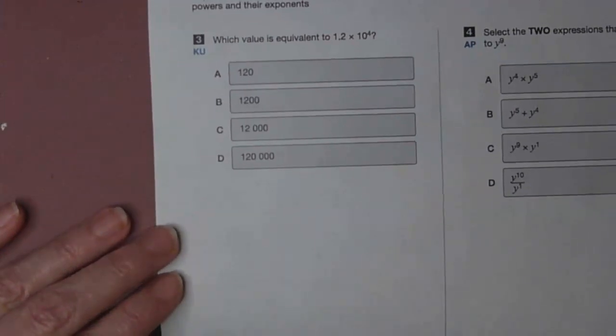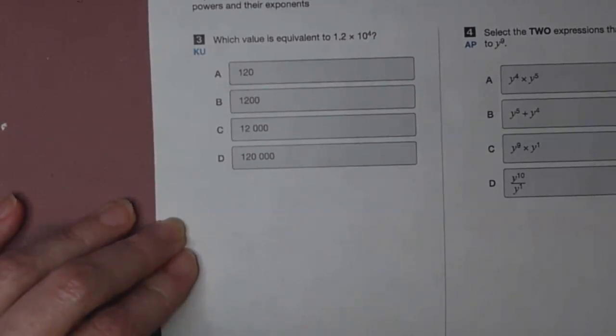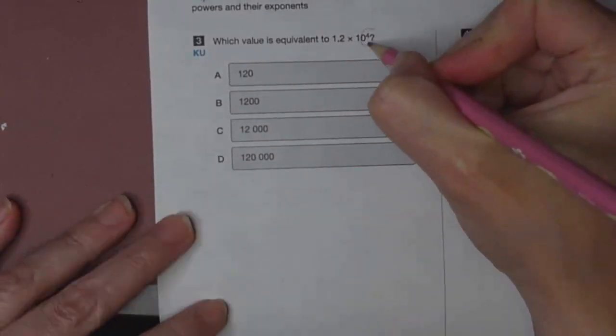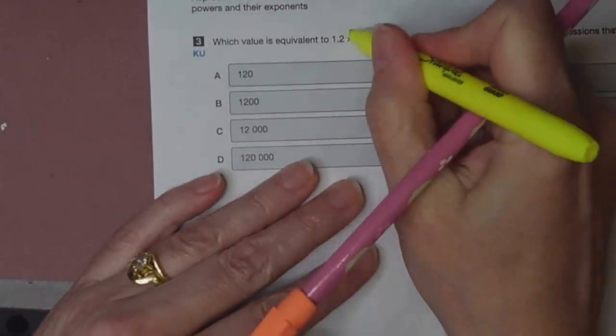All right, moving along. Page 2 here. Which value is equivalent to 1.2 times 10 to the 4? So remember, when you see the 10 to the 4, think to yourself, this is the important information here.